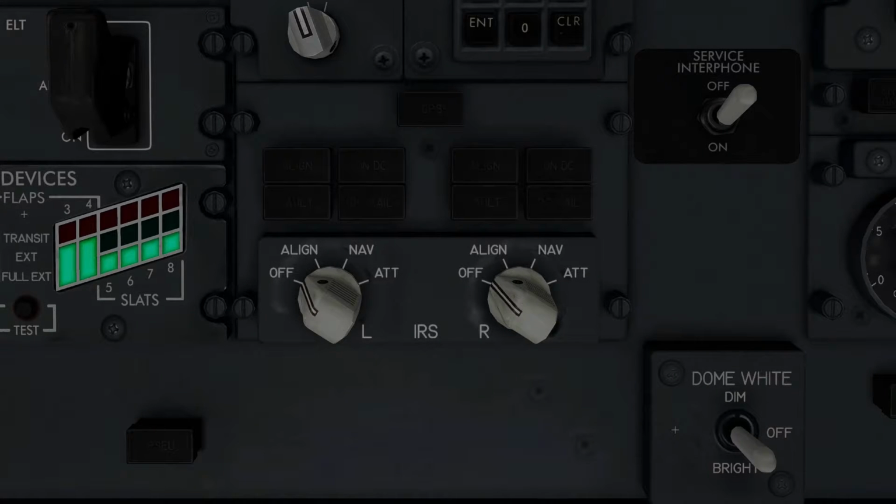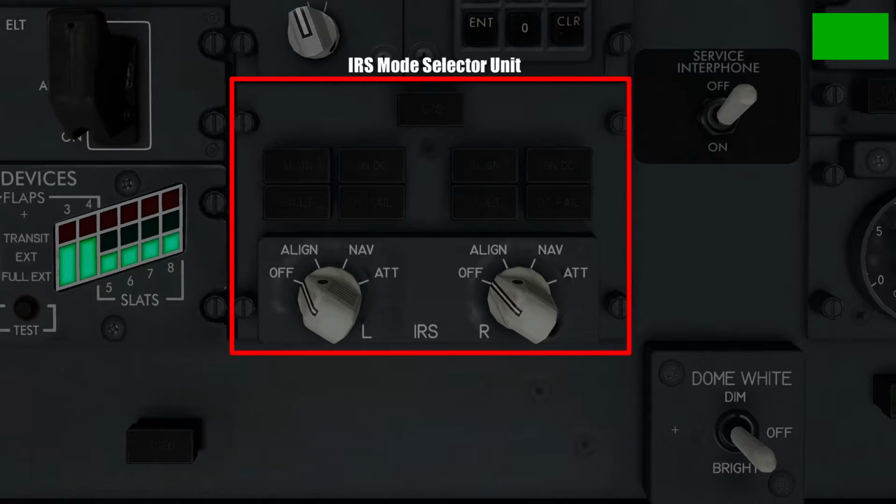Alright, so below the IRS display unit, we have the IRS mode selector unit, which allows pilots to be able to automatically align the IRS systems during the preliminary pre-flight procedure. Right off the bat, this GPS light here illuminates when there is a problem with the GPS system in the aircraft, thereby preventing the IRS units from obtaining the present position of the aircraft.